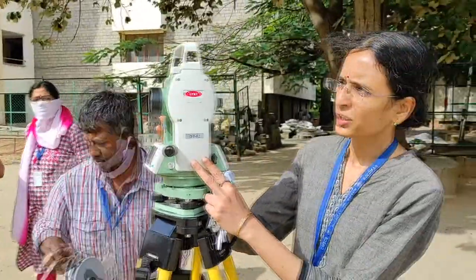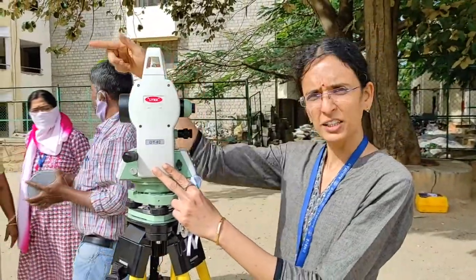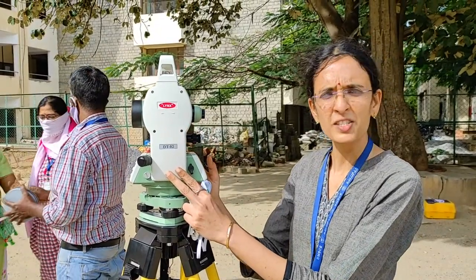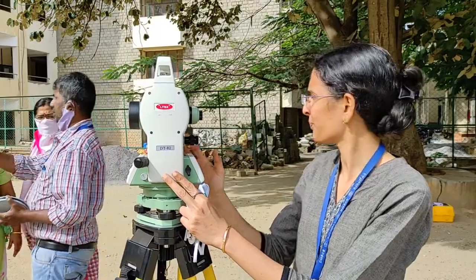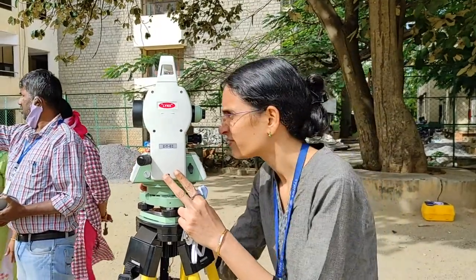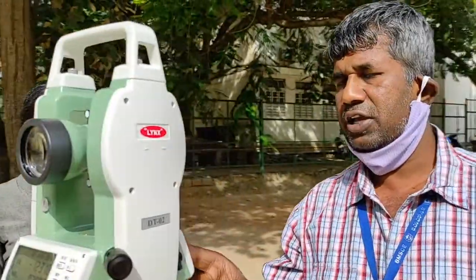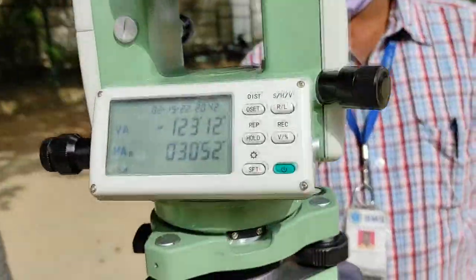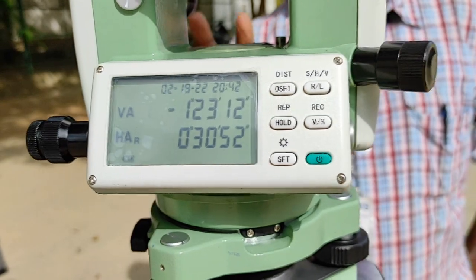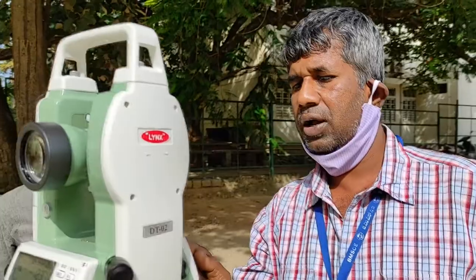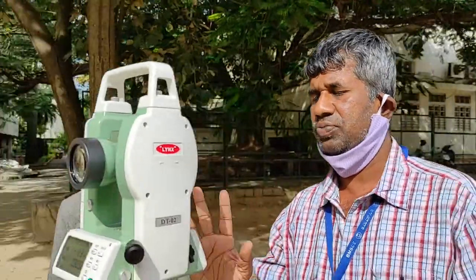Now using the theodolite, we need to bisect the ranging rod kept at that point of curvature, and the instrument needs to be set to 0 angle. You can see digital readings here. So directly you can get digital readings. So now I am focusing towards the first object and making this reading 0.